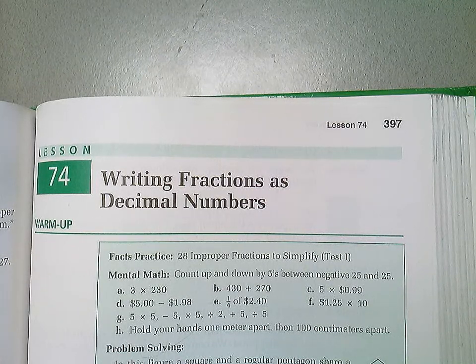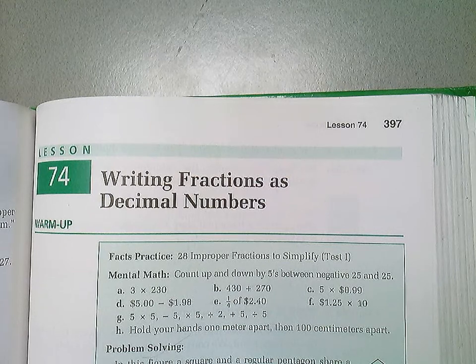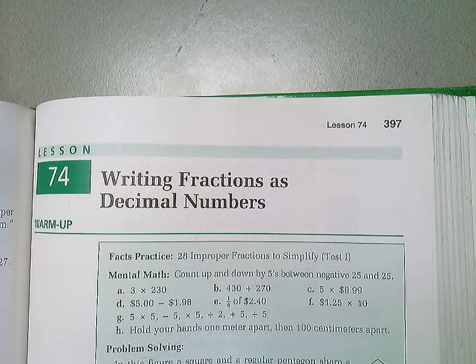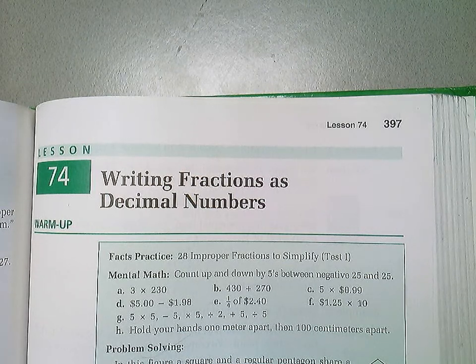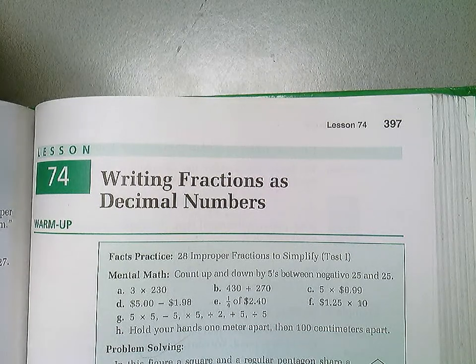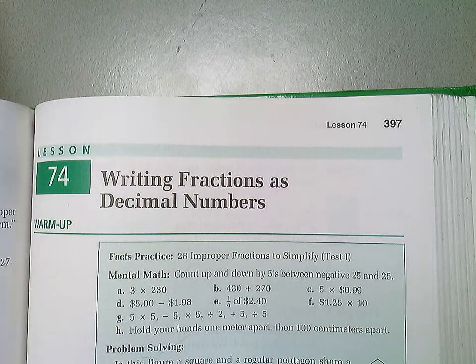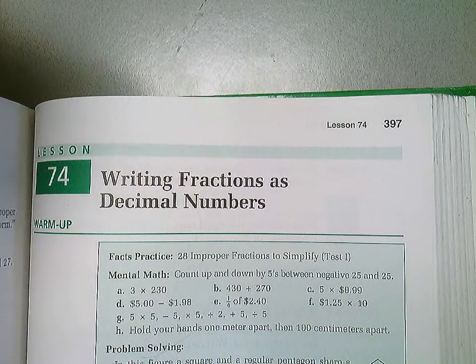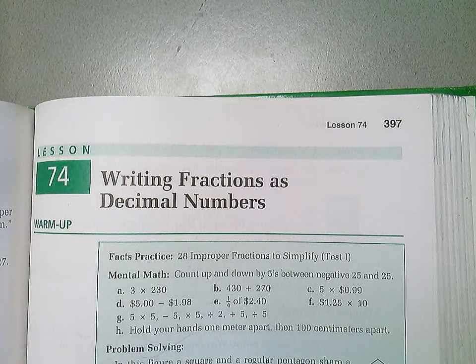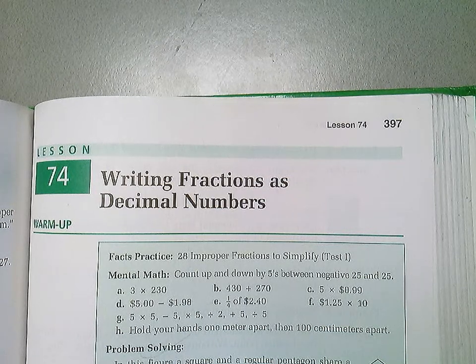We are on lesson 74. Please open your book to lesson 74 on page 397. I'll wait a minute for you to get there. It is writing fractions as decimal numbers. Last topic we talked about was lesson 73, which was exponents and writing decimal numbers as fractions. Now we're writing fractions as decimal numbers. So I hope you are on page 397, lesson 74.